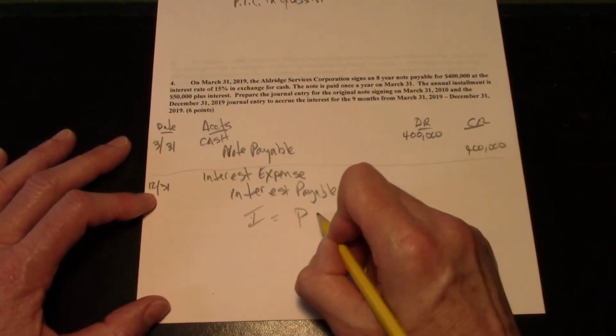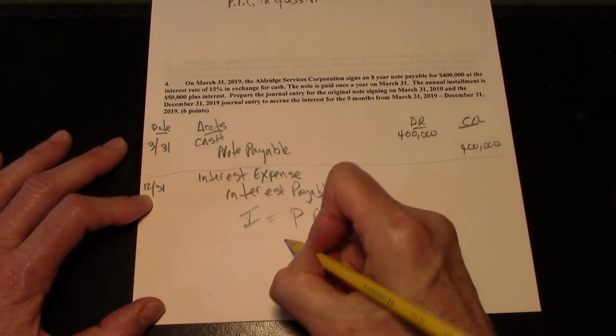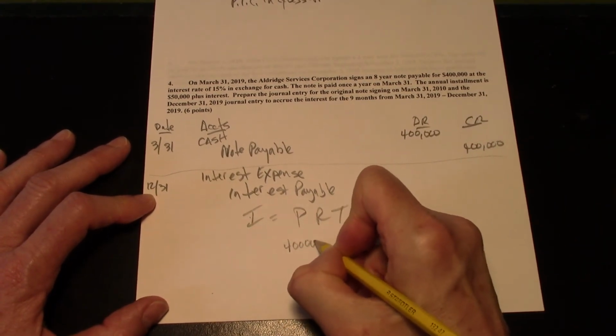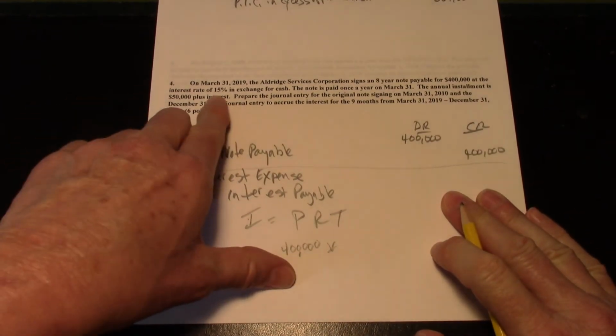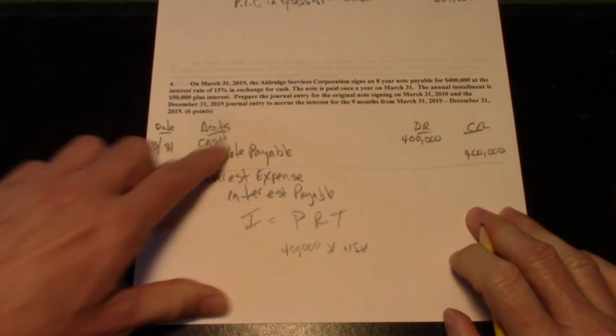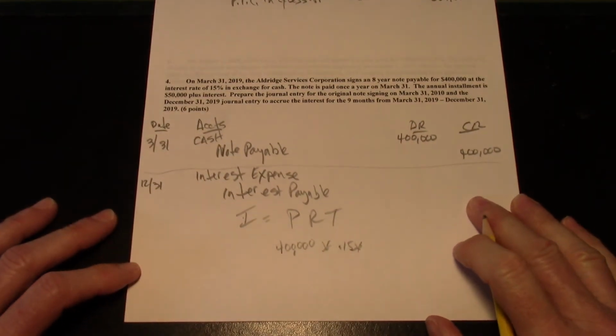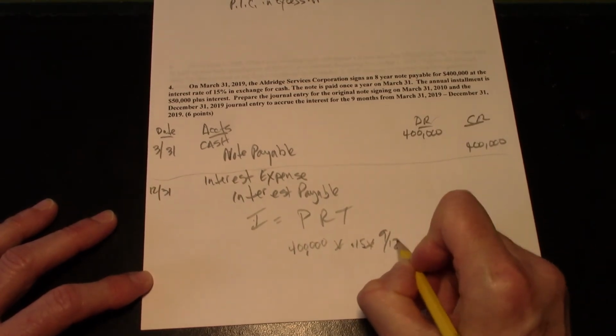How much? Well, there's our good old formula. I equals PRT. In this case, the principal is 400,000 times the rate, 15%. It's a high rate. Wow. All right. And how many? Oh, 9 months. So 9/12.